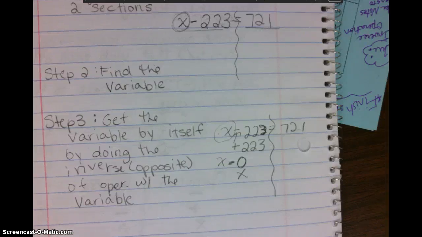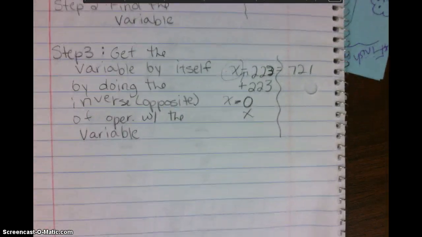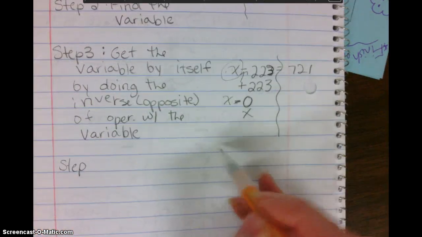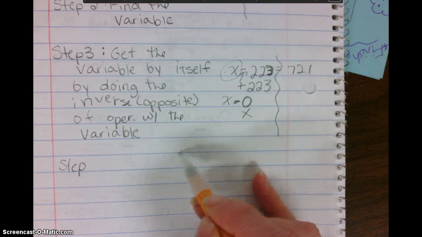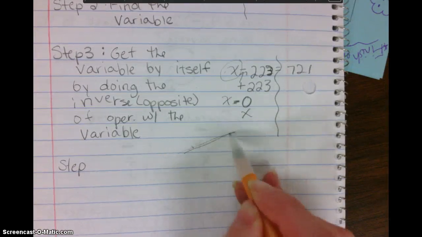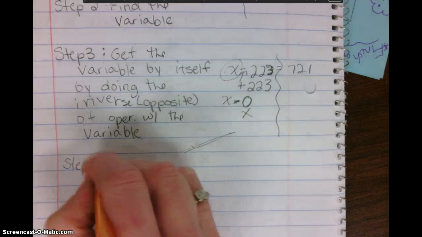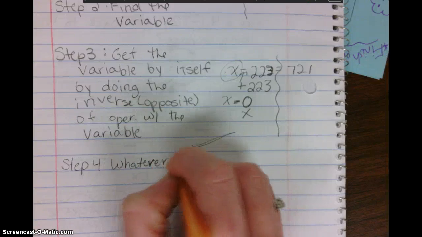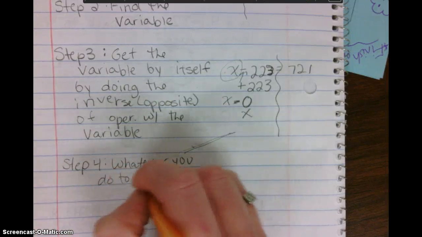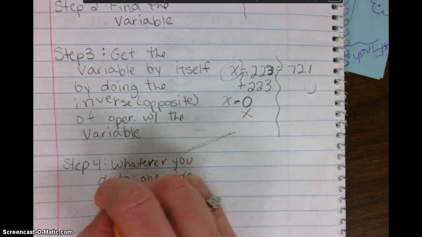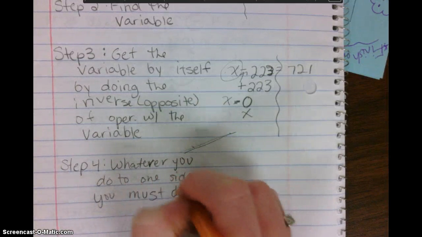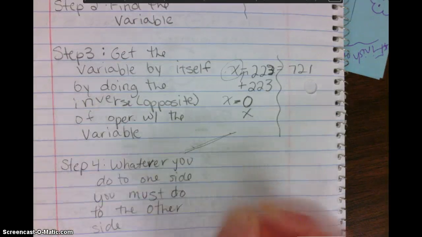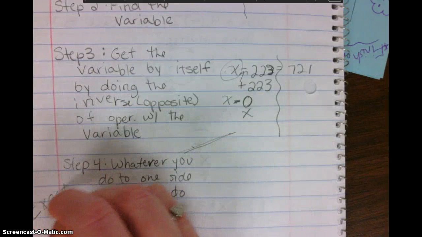Now, step 4. Whatever we do to one side, we must do to the other. Otherwise, our scale will be unbalanced. Right now, this one would be leaning like this because we've taken things out of here, but we haven't done the same thing to the other side. So step 4, whatever you do to one side, you must do to the other. And it must be the exact same thing.